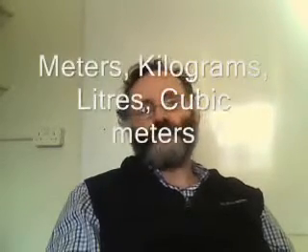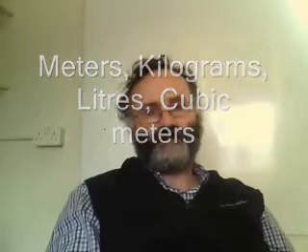Okay, the measurements we typically use in this course are going to be metric measurements. So we're looking at meters, kilograms, liters, and cubic meters. Those are the typical metric units that we'll be talking about. Now, for every measurement, we've got the number, we've got the units, but there is also a third thing which is quite important, and that is the accuracy of the measurement, i.e., how accurately we know what we've measured.